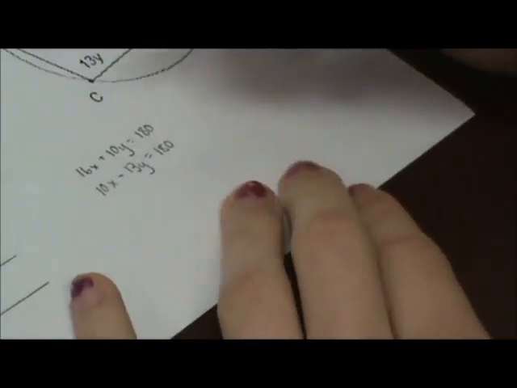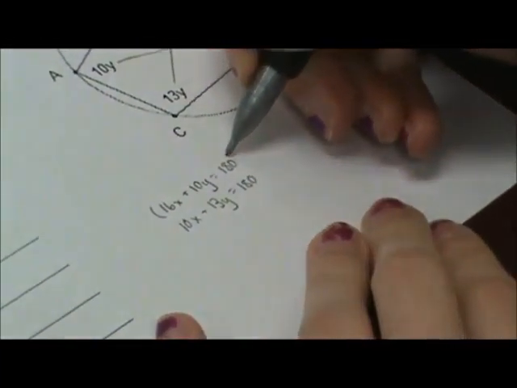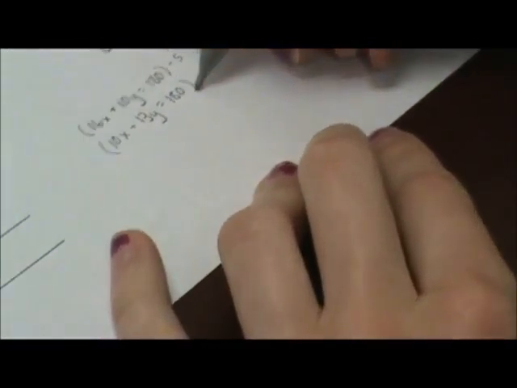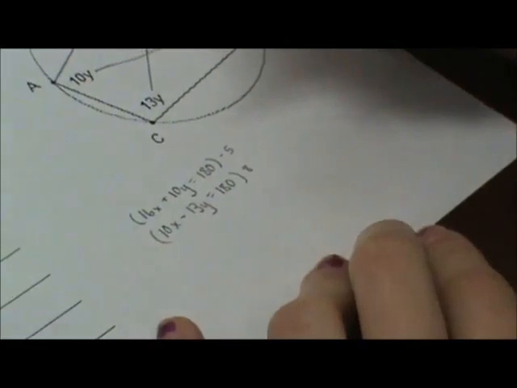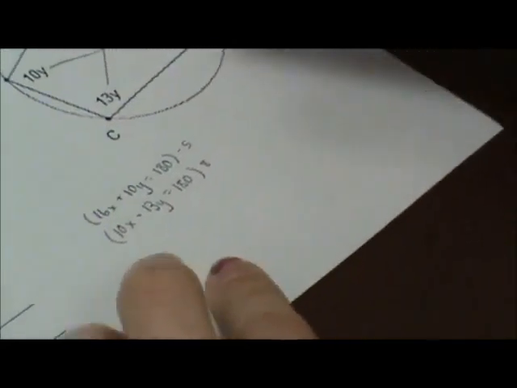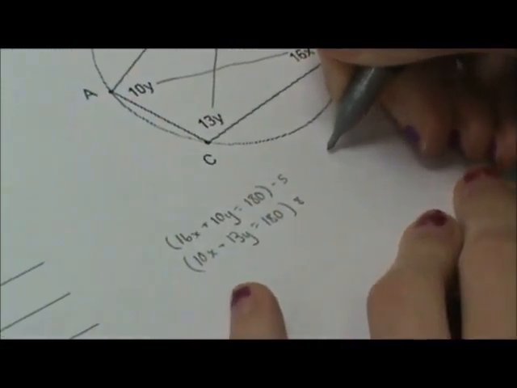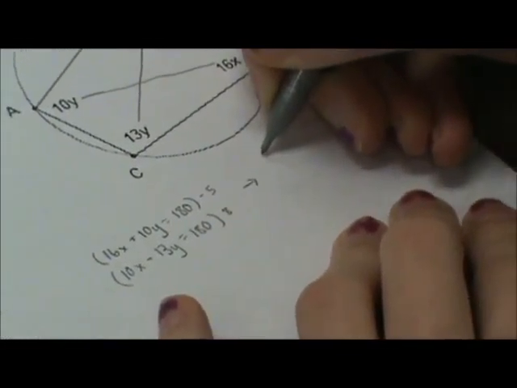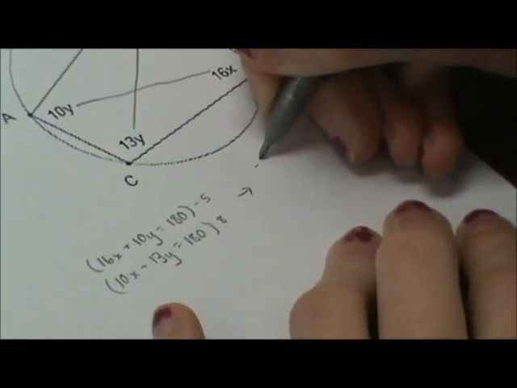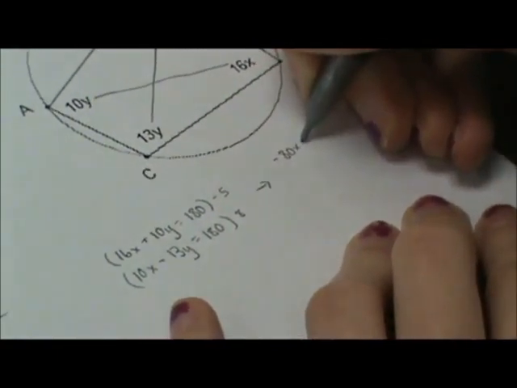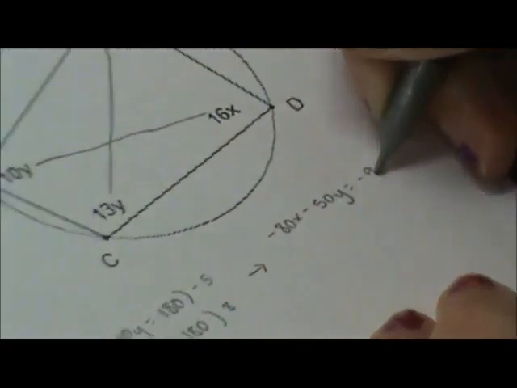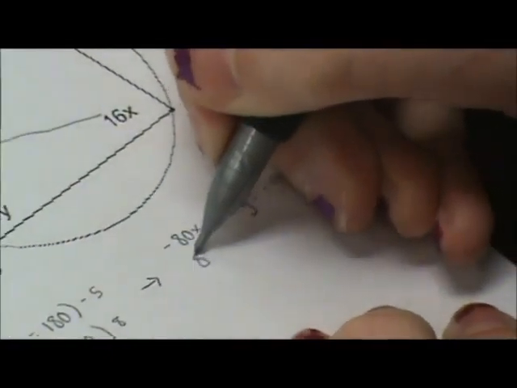And you have to eliminate one of the variables, so multiply the top one by -5 and the bottom one by 8 to get -80x minus 50y equals -900. And then 80x plus 104y equals 1440.